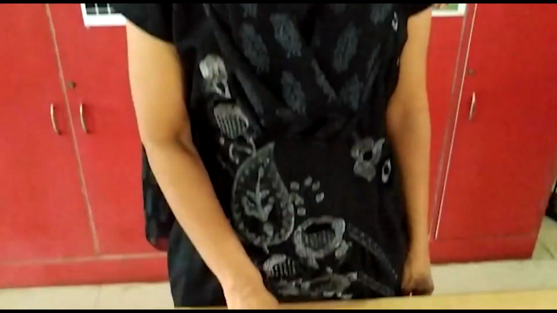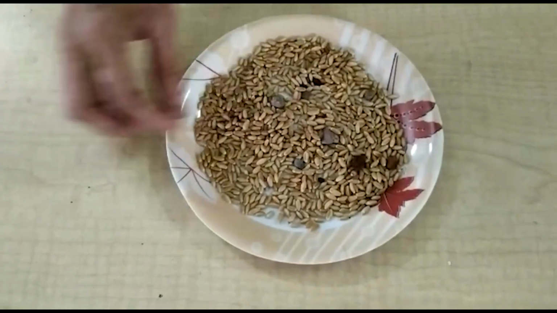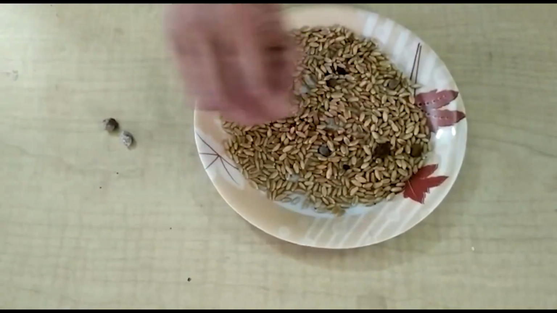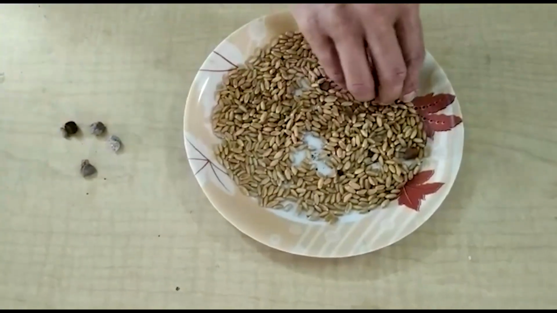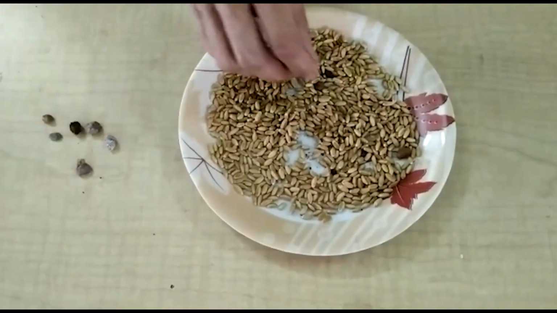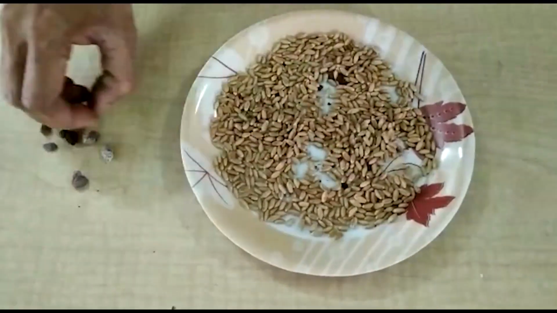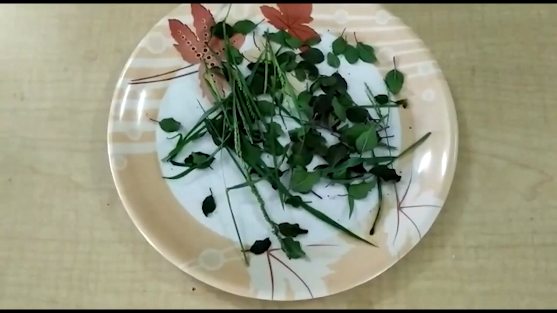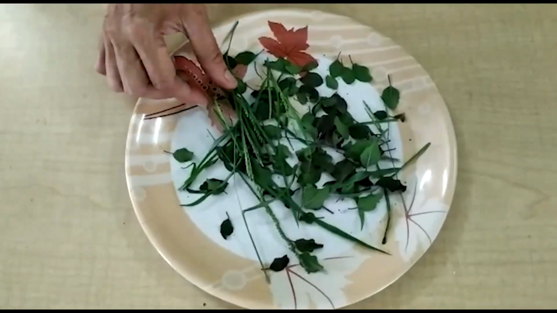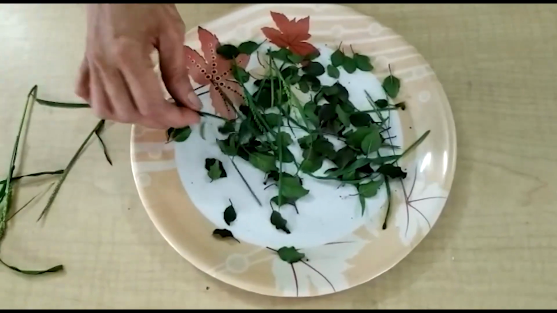Separation method of hand picking. If wheat and pebbles mix together, we can separate by hand picking. Solid mixtures can be separated by hand picking. This is only useful when the particles are large enough to be seen clearly. Also, we can separate grass and basil leaves by hand picking. Solid mixtures can be separated.